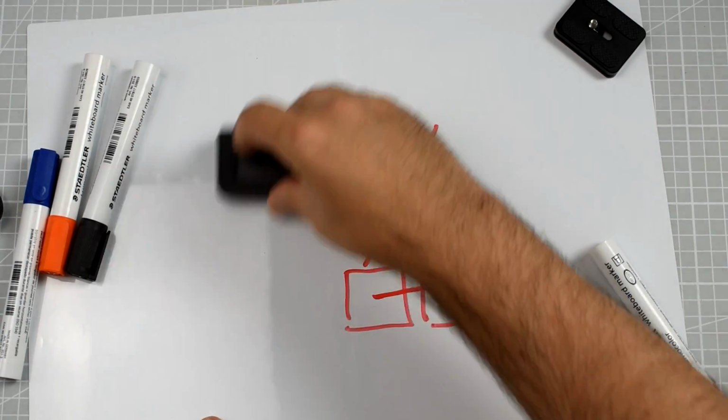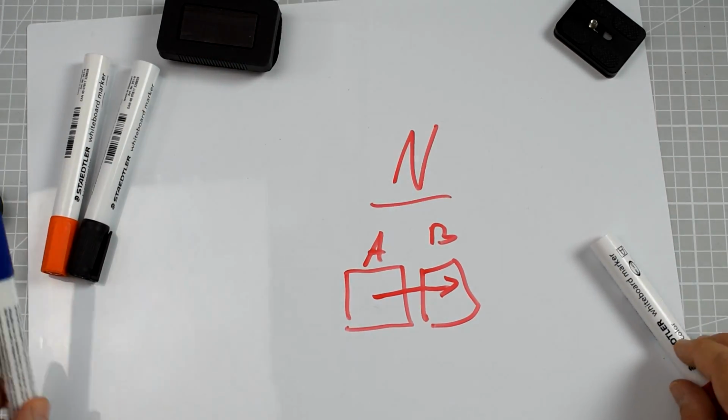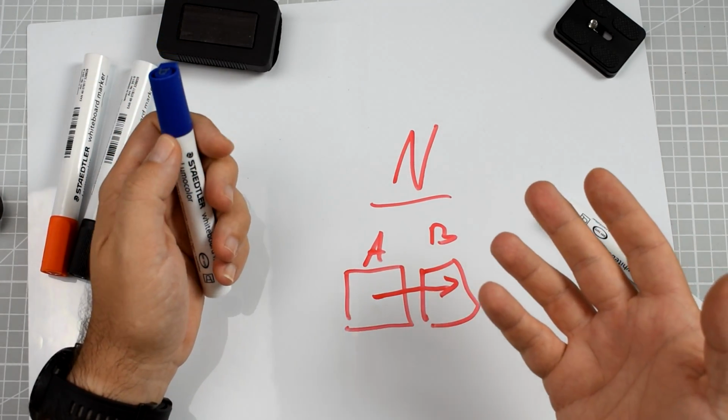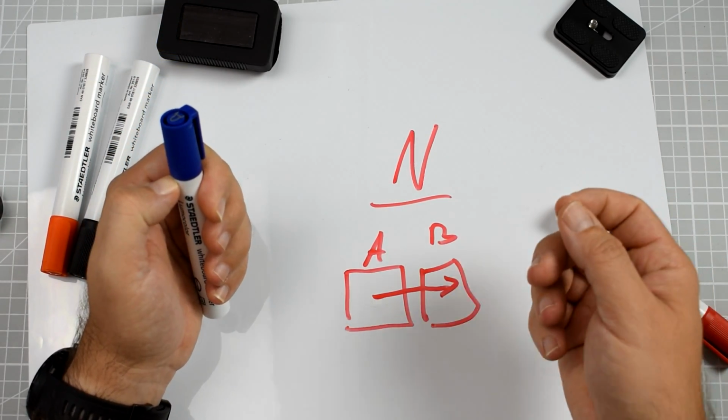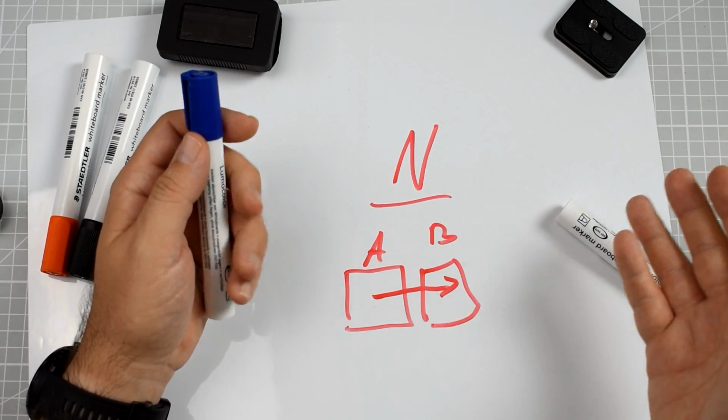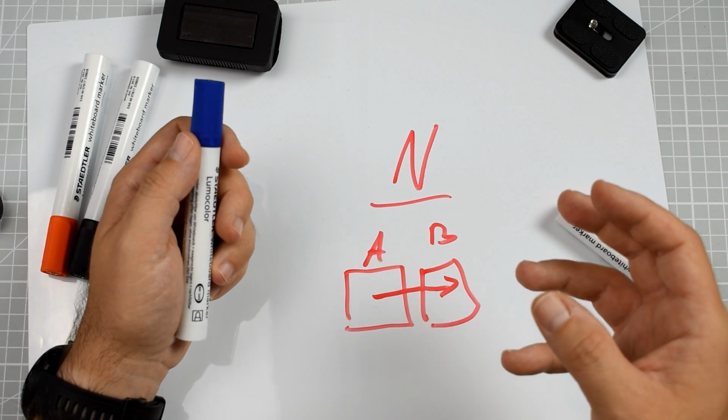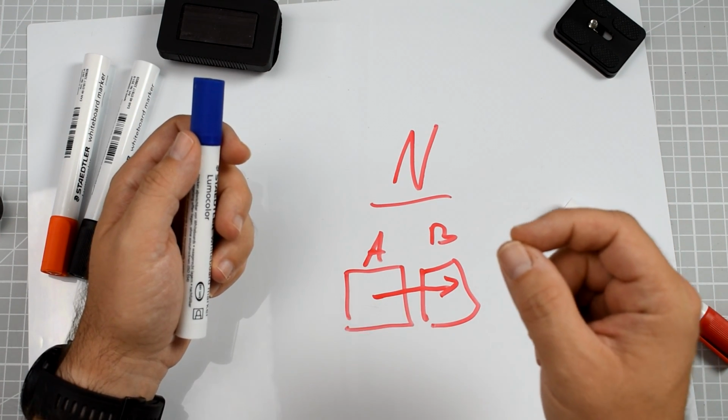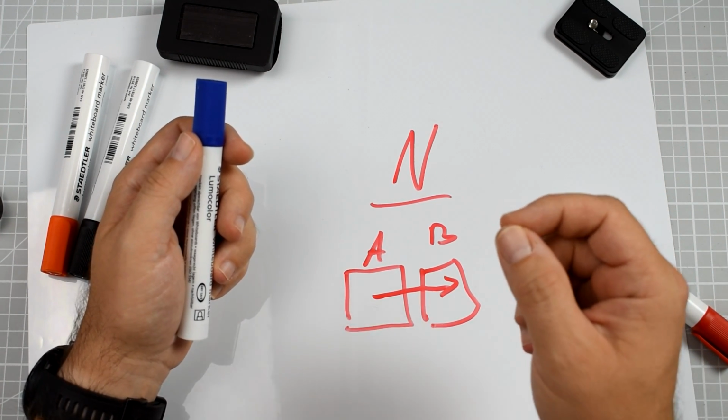The second concept that you have to be aware of is the third Newton's law. And the third Newton's law says that every action has a reaction.